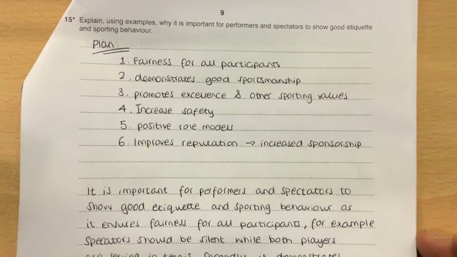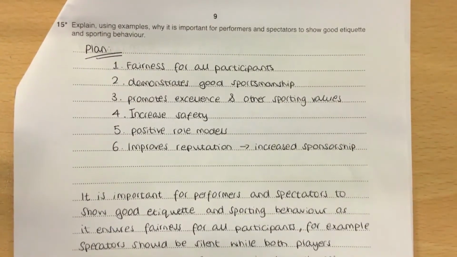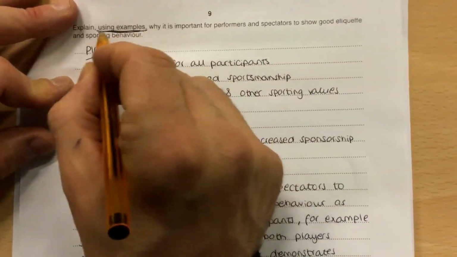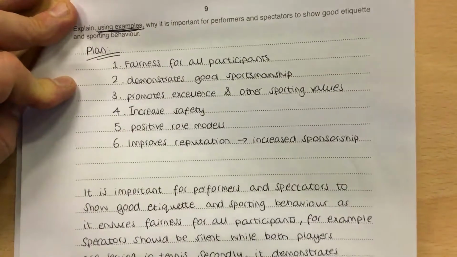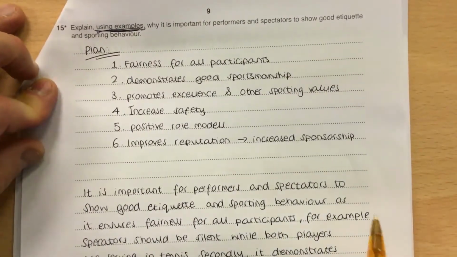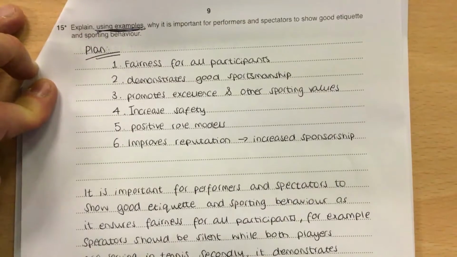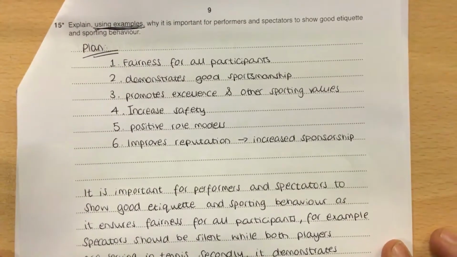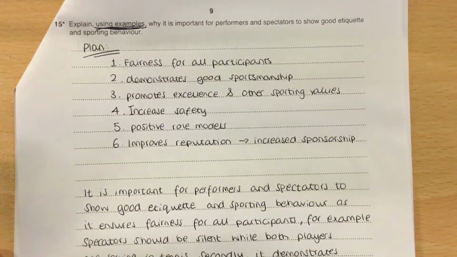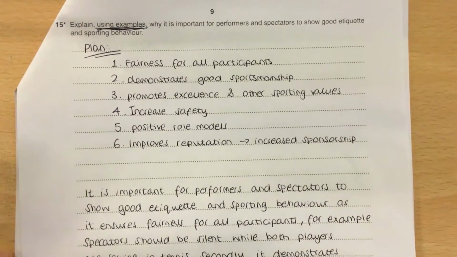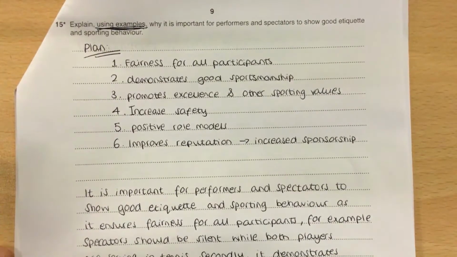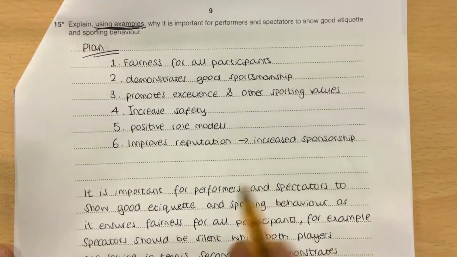Right, explain using examples. So straight away, the question is asking you to use examples, so you've got to put the examples in there in order to get the marks. Explain using examples why it's important for performers and spectators to show good etiquette and sporting behaviour, okay? Like we've talked about in lesson, if you can put a plan at the start, you can use that.